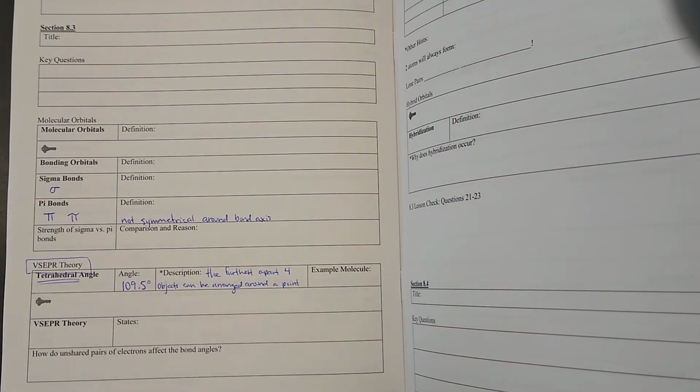And the example molecule in the book was CH4, and I'm going to use several examples and little models to show you what these molecular shapes are as we go through these notes.